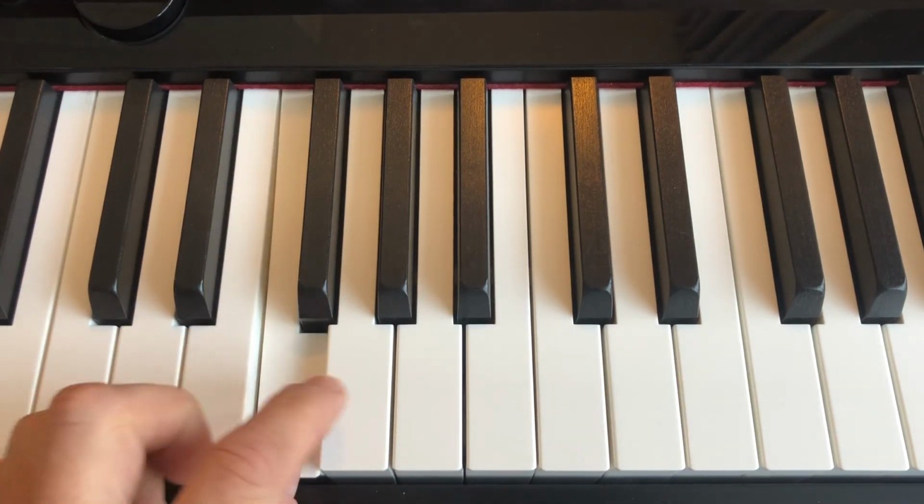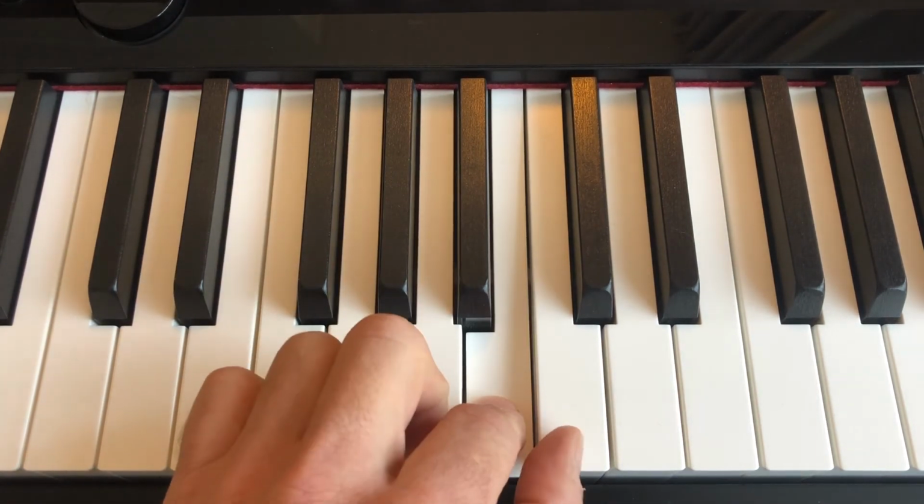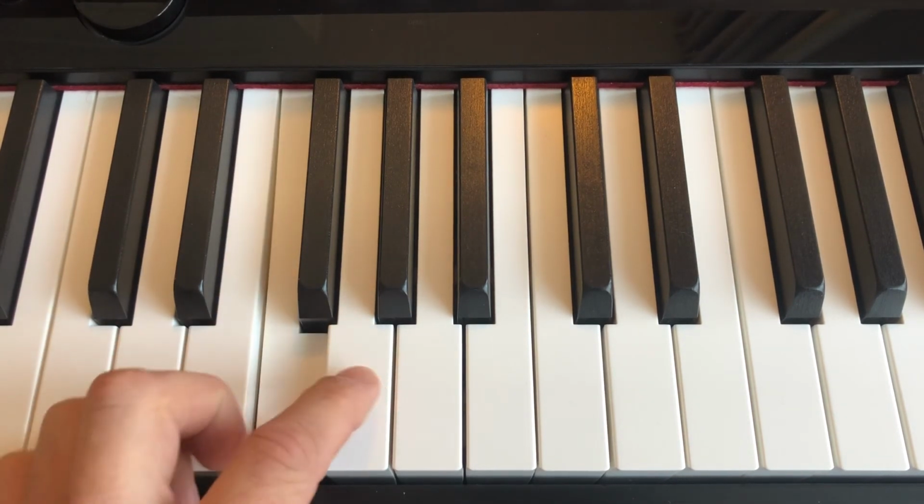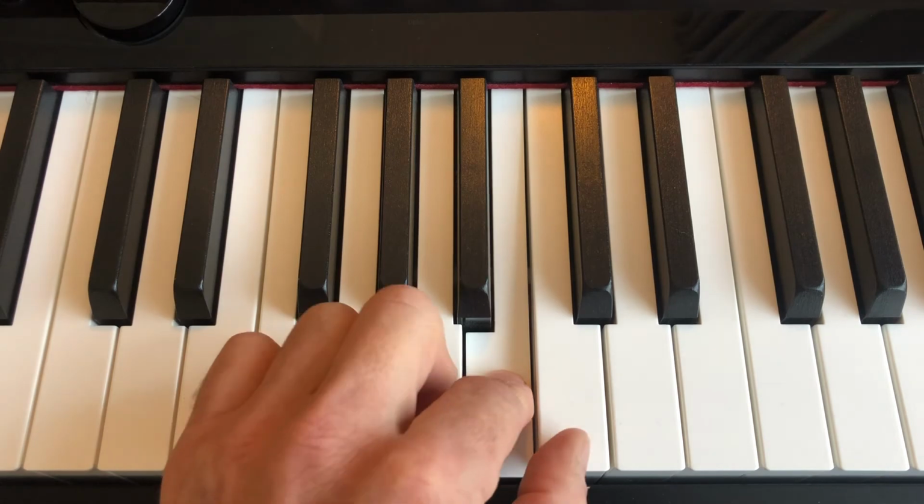2, 3, 4, 5, 6, 7, or C, D, E, F, G, A, B, C.